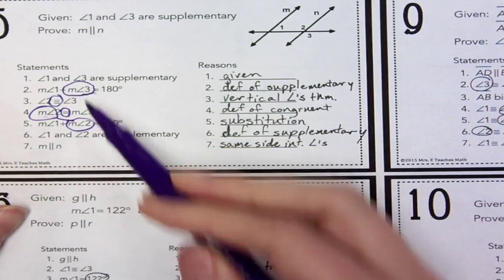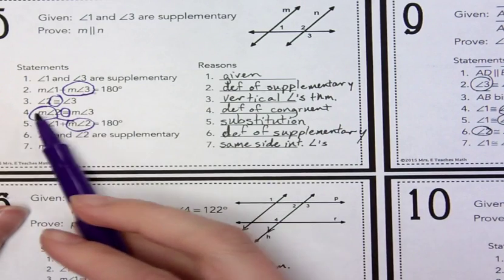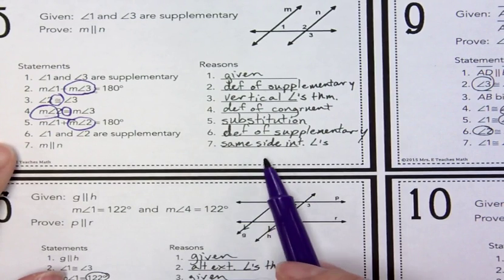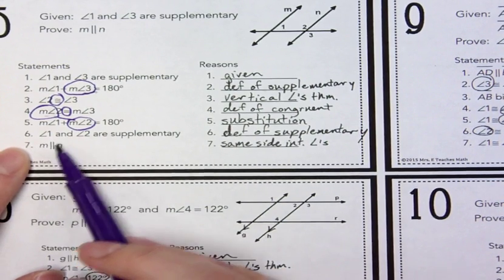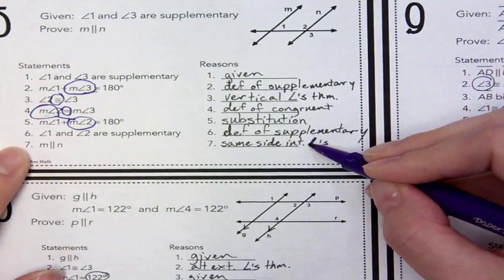It's because I just changed one thing, right? I just changed angle 3 for angle 2 because I know they equal each other. And then I just define supplementary because our theorem has to go from supplementary to parallel lines. That's what our theorem is, so I had to define it for supplementary again. And then they're same side interior angles.